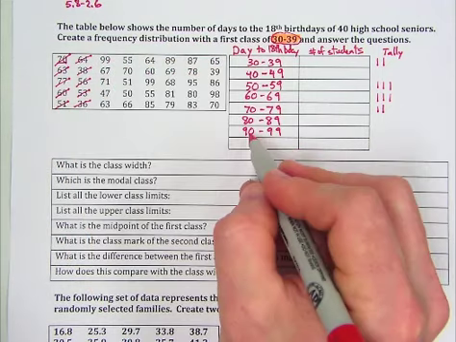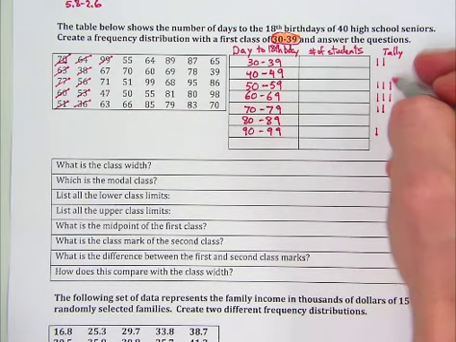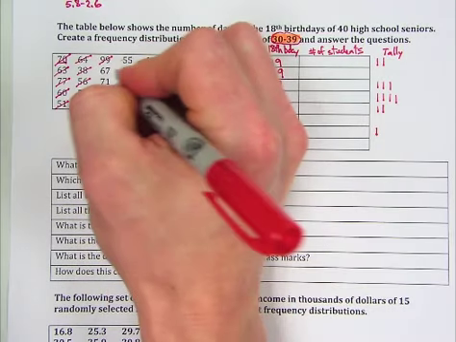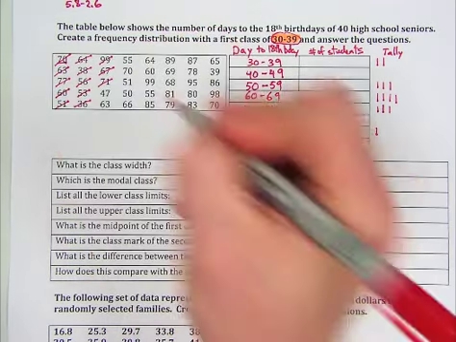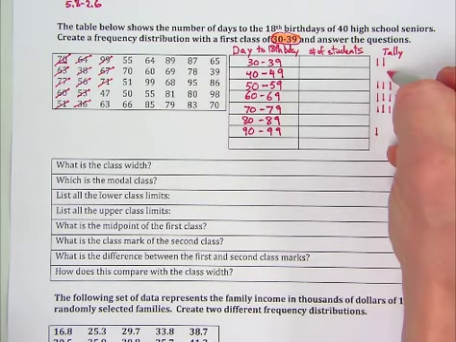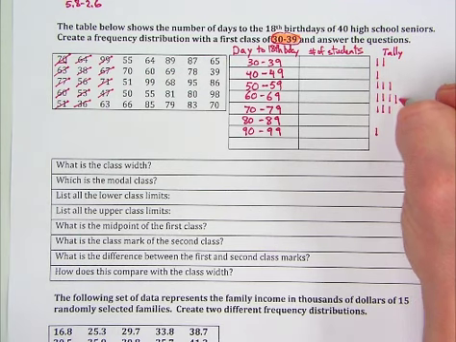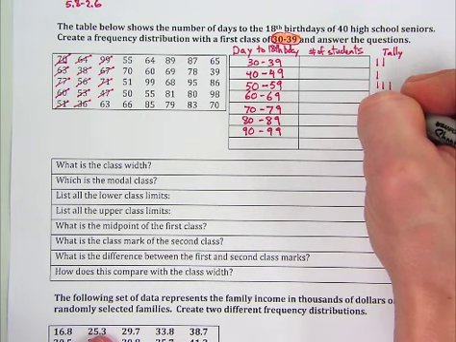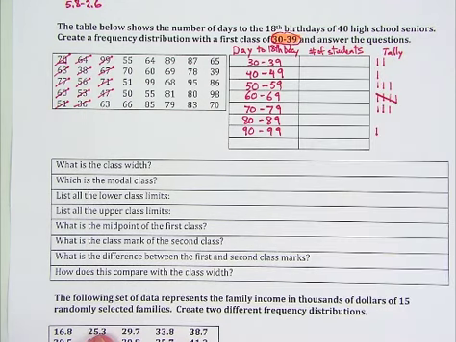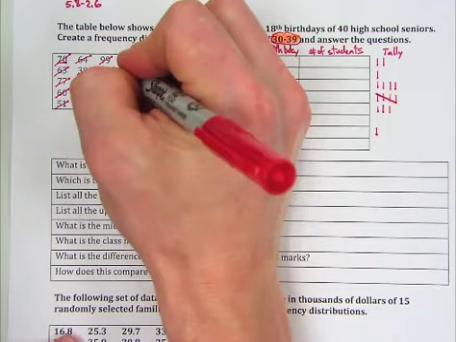99 goes in our last class, 90 to 99. 67 belongs in 60 to 69. 71 belongs in 70 to 79. 47 goes in 40 to 49. 63, 60 to 69. Now we already have 4 marks. We can continue making marks, or if you want to make 5 in a tally, you just cross the 4. And so now we have a group of 5. 55. Okay, go ahead and complete these with me here.